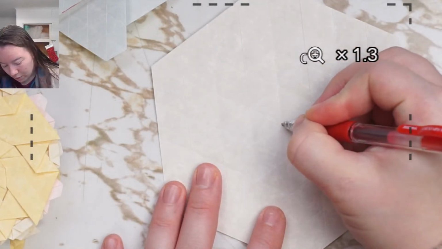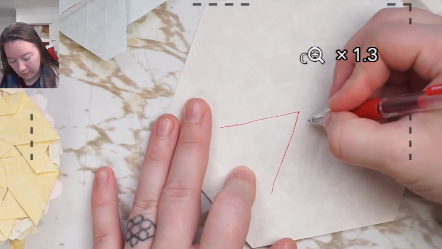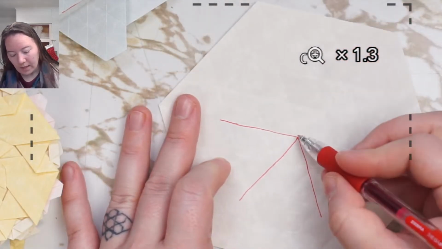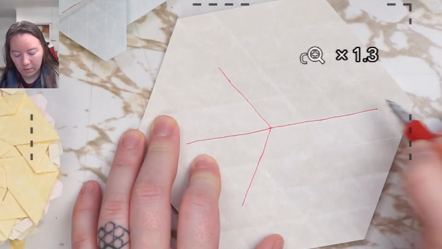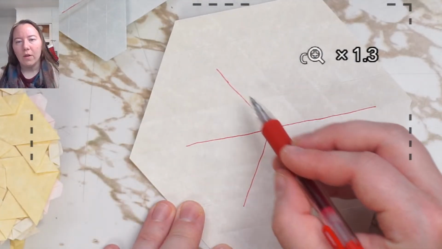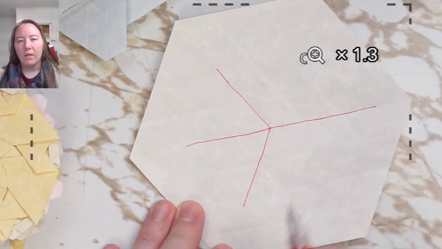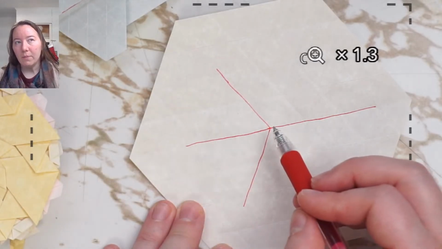And I'm going to have 3 directions that meet at the center and make a crow's foot. So these are the 3 directions from the closed triangle twist, and then also another pleat.